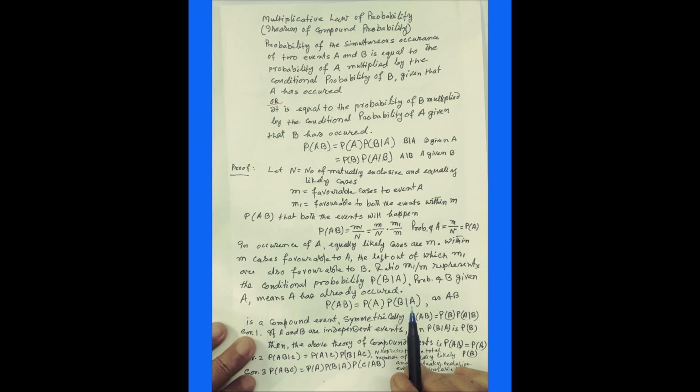In this law it is explained that the probability of the simultaneous occurrence of two events A and B, suppose there are two events, is equal to the probability of A multiplied by the conditional probability of B, given that A has already occurred. So in this case, conditional probability will be used to explain the multiplicative law of probability.